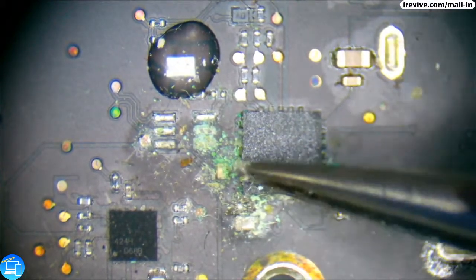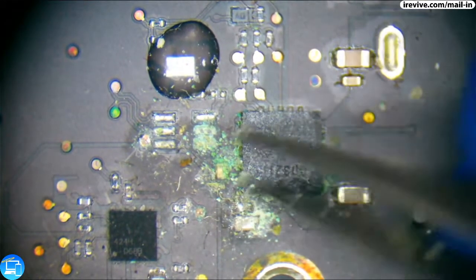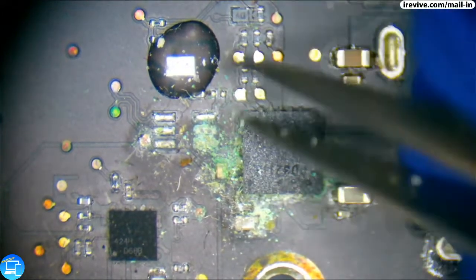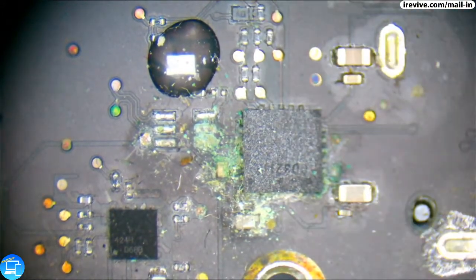Well, whatever this is, whether it was a resistor or a capacitor, it is gone. Before I hit this though with some flux and kind of calcify the remainder green fungus, we'll call it in this case, I'm just going to kind of swab this down with some 99% isopropyl alcohol.